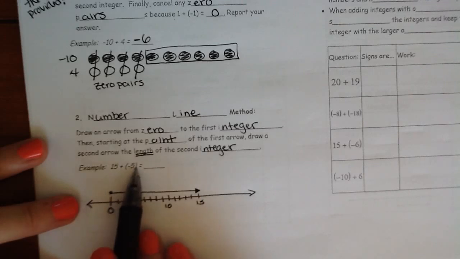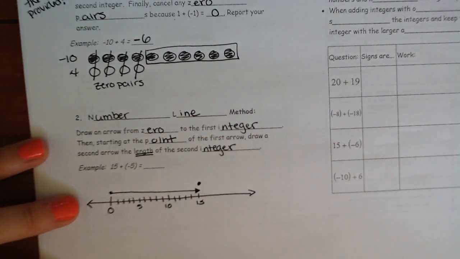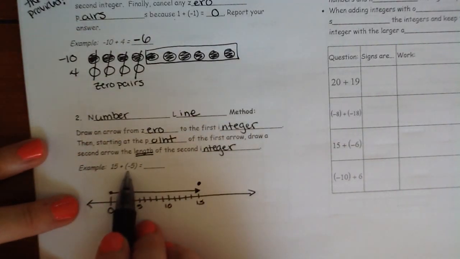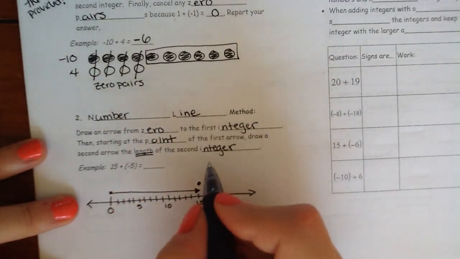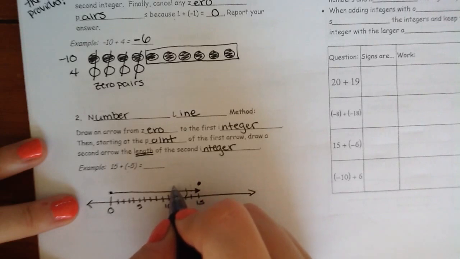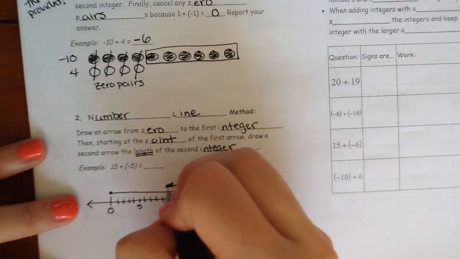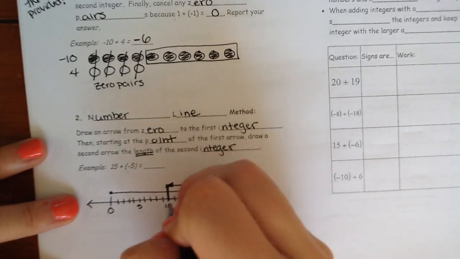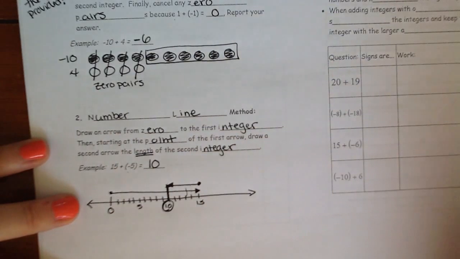So my first arrow, again, starting at 0, length of the first integer goes all the way to 15, plus a negative 5. So we're starting at the point of the first integer, and this is a negative 5. So I need an arrow that has a length of negative 5. Negative means go to the left. So we're going to go left, and it has to be 5 units long. So there's 1, 2, 3, 4, 5 units long. I'm going backwards since it's negative. And my answer is the number where I end up. For this particular example, I ended at 10. So my answer is 10.